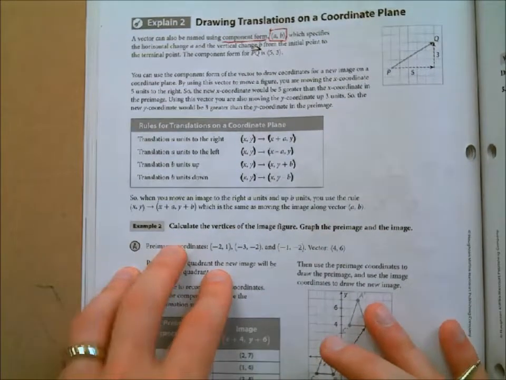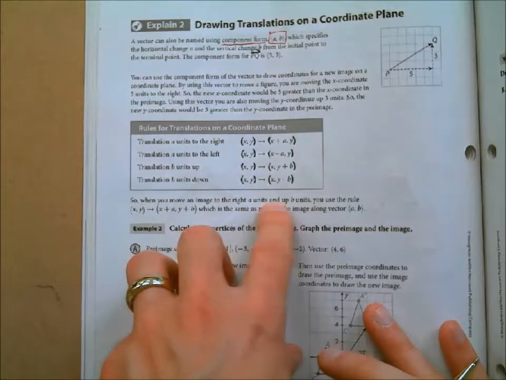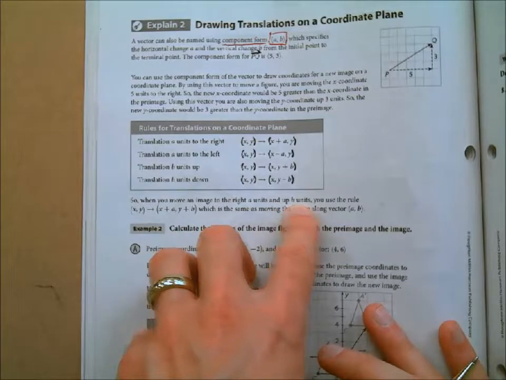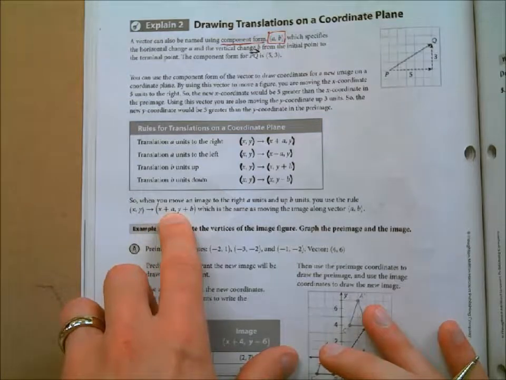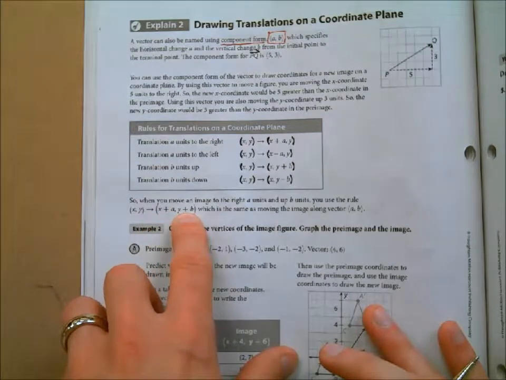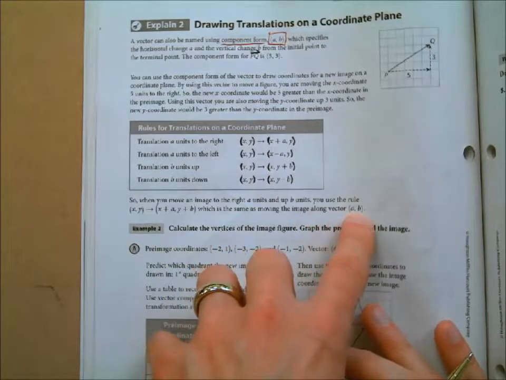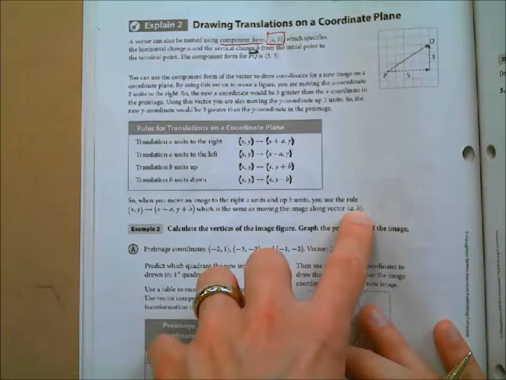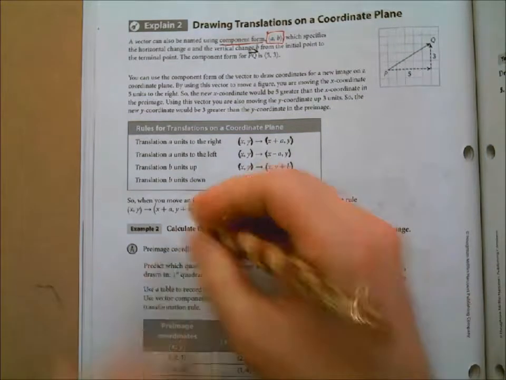Okay? So when you move an image to the right a units and up b units simultaneously, you would use the rule (x, y) transforms to (x + a, y + b). Okay? Which is the same as moving the image along the vector <a, b>, right? Because you can go right a, up b. Okay? So that's all putting things together there. And again, this is called coordinate notation.